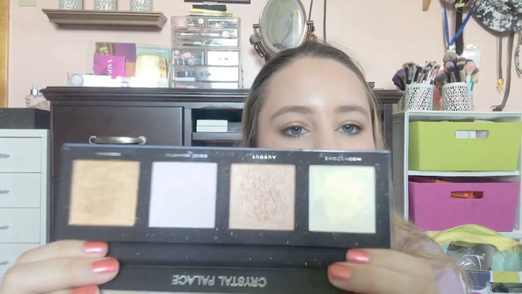Alright, 2 little more stacks left. They're the biggest stacks. So I have highlighter palettes that we will go over first. We have from Bad Habit the Crystal Palace highlighter little palette. Here is what she looks like. Super pretty. I'll do this one because this is my most worn one from this palette.